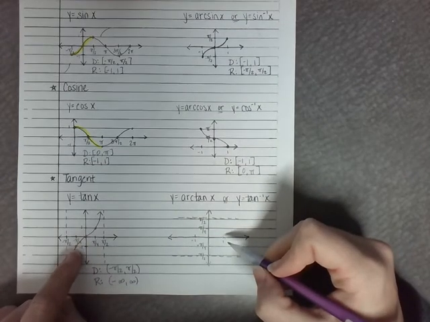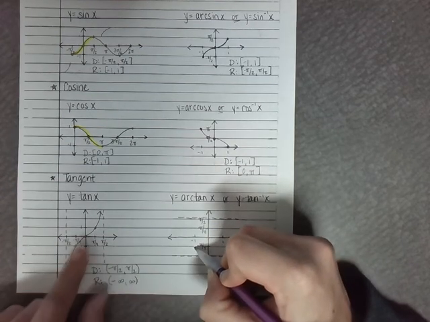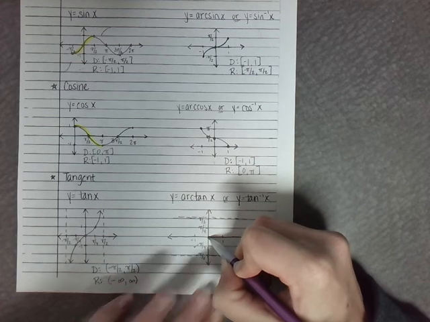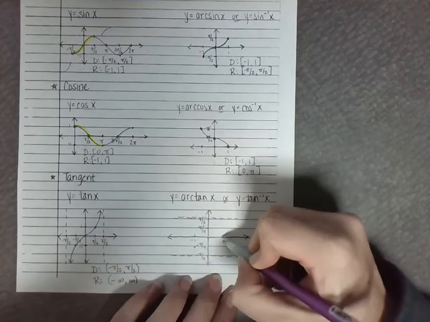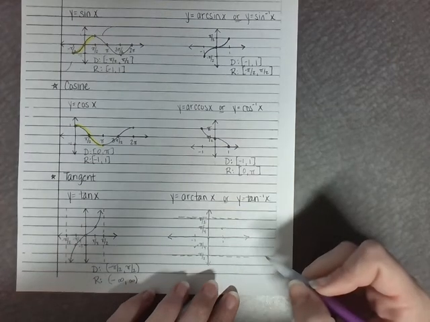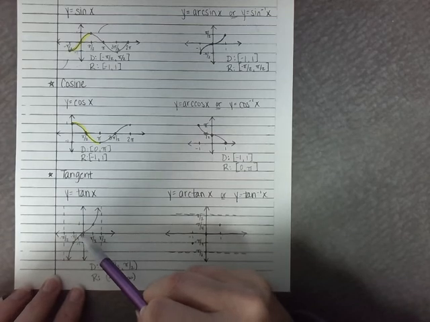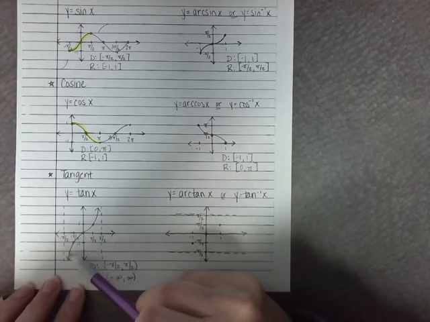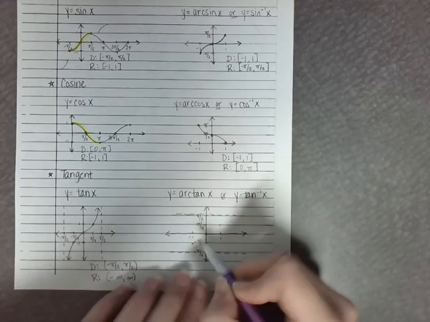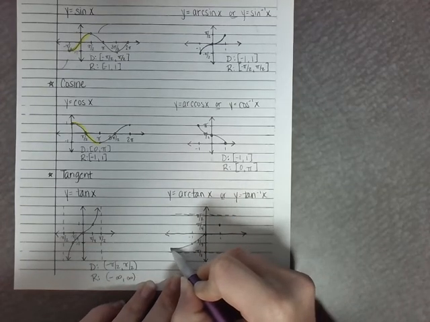Negative pi fourths, -1 becomes -1, negative pi fourths. 0, 0 stays at 0, 0. Pi fourths, 1 becomes 1, pi fourths. So those are our 3 dots, and our concavity changes again. So if you're looking at this bottom portion of tangent, it has a slight downward curve to it. So our bottom portion is going to have an upward curve to it.